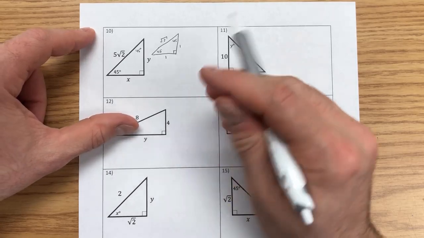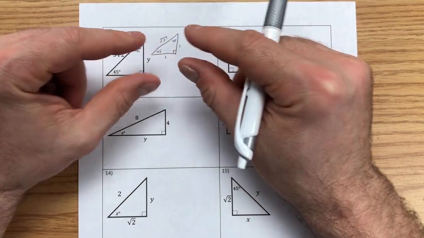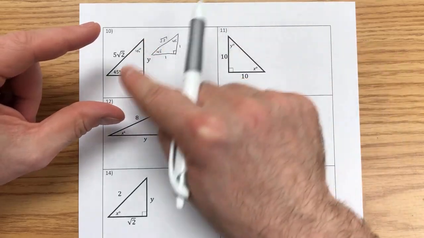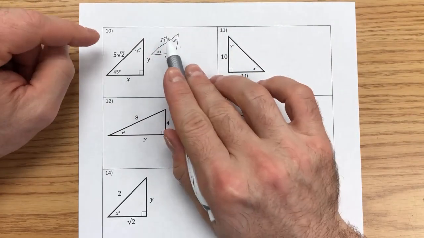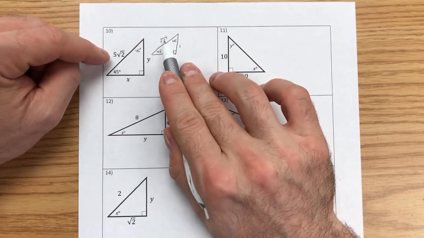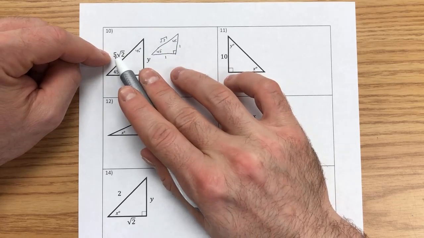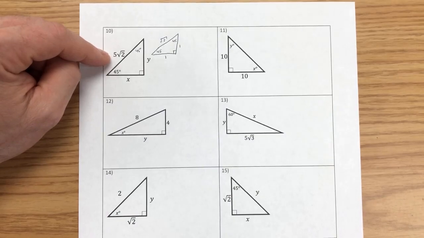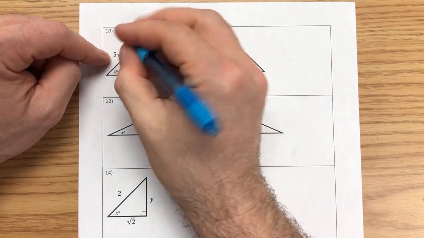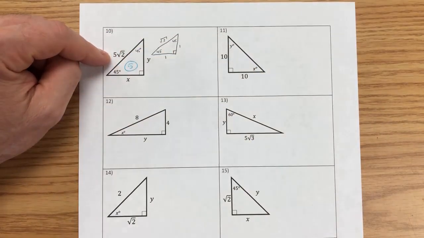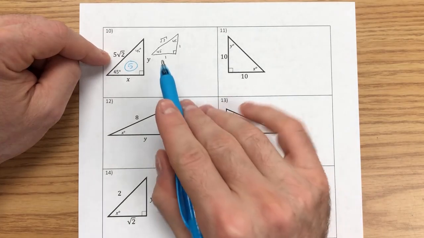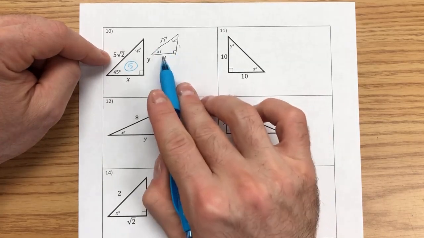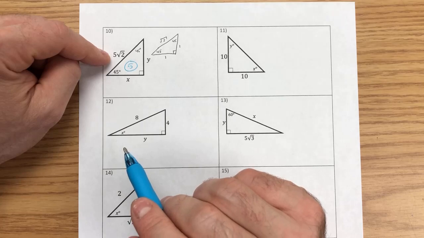But they're similar. If I took this triangle and just made it 5 times as big, boom, I'd get that, because square root of 2 times what gives me 5 times the square root of 2? Well, you'd get it if you said times 5. So I'm going to take every length of this triangle and multiply it times 5.